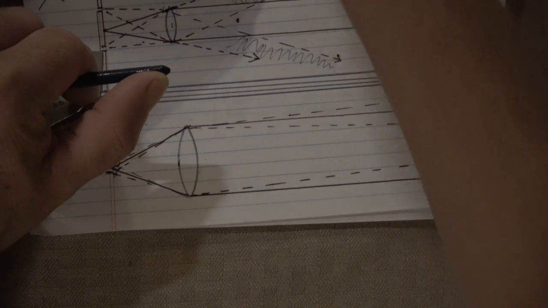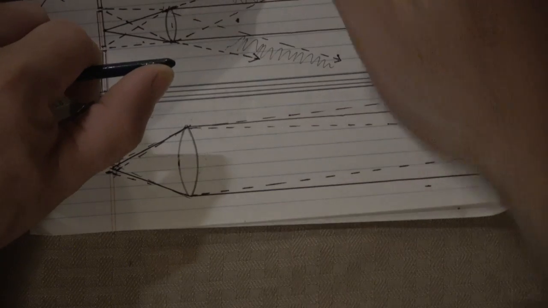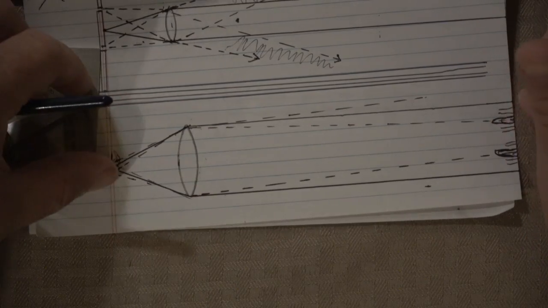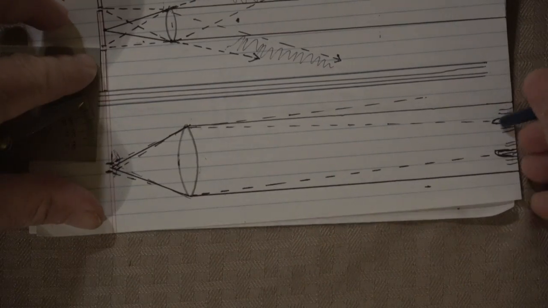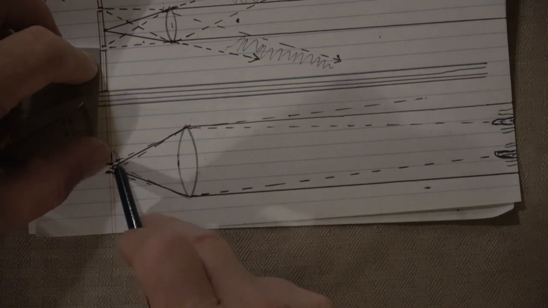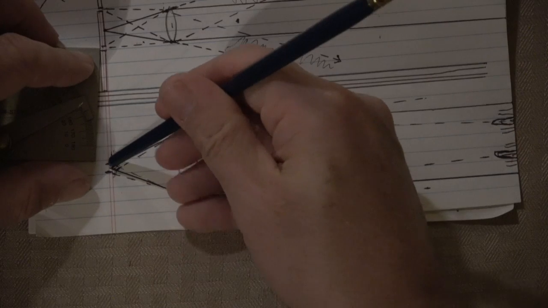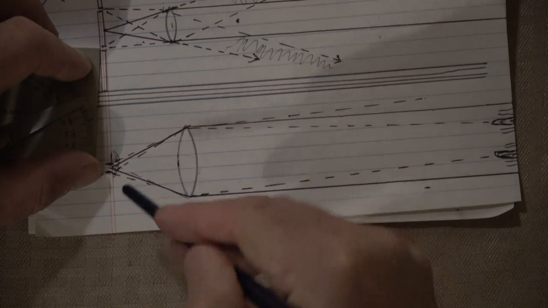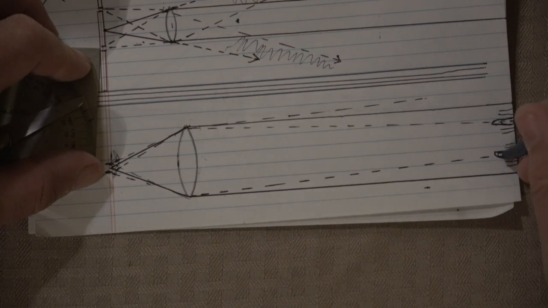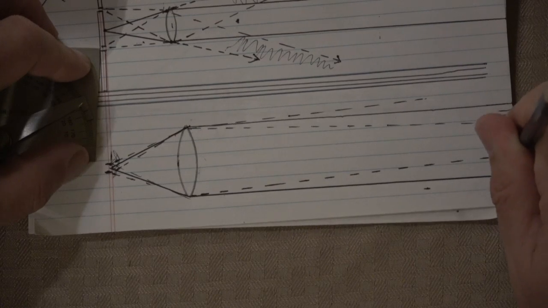Most of them are going straight forward, and there is a curve to it. Right here we're seeing the curve. Most of the photons are hitting here and here, but the photons that are hitting the side on this one are interfering with the majority of photons coming through the other slit. And what that's doing is I'm getting interference back here.